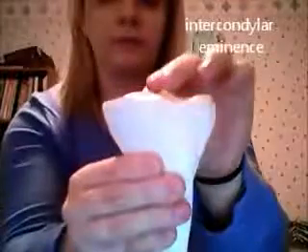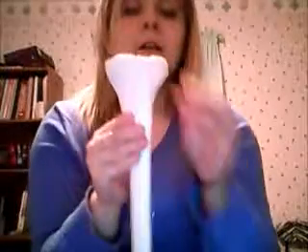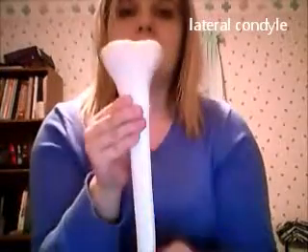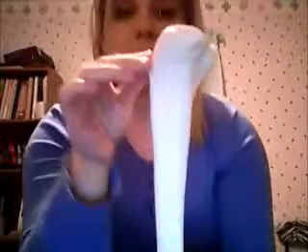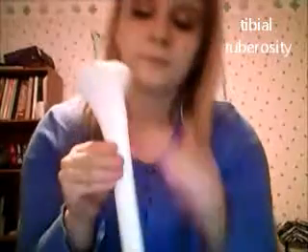One more time, let's go through the landmarks. Keep in mind that we'll go over these in class tomorrow to make sure that you can see them better. Bumpy part at the top, intercondylar eminence. This side, medial condyle. Lateral side, lateral condyle. The little protuberance at the top, right here, called the tibial tuberosity. Front of your leg, which hurts really bad if you bump it, anterior margin.